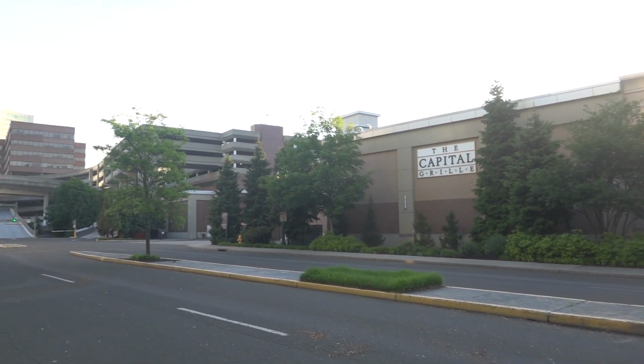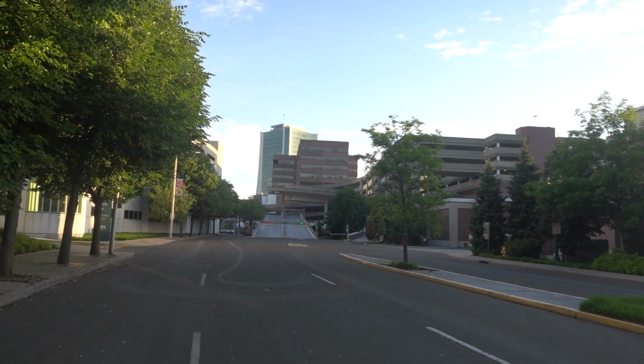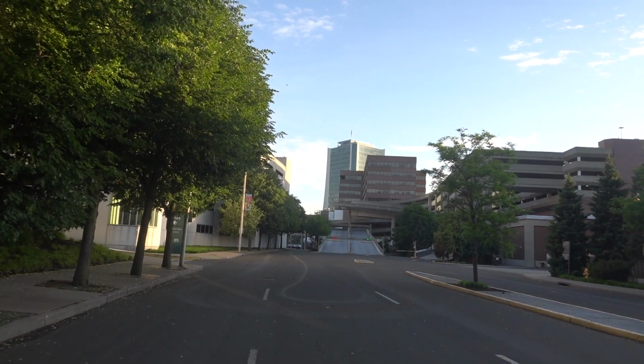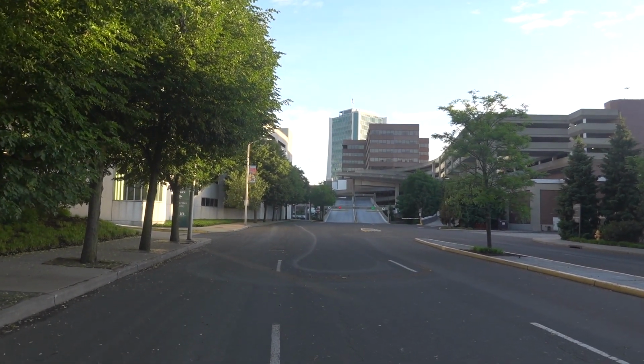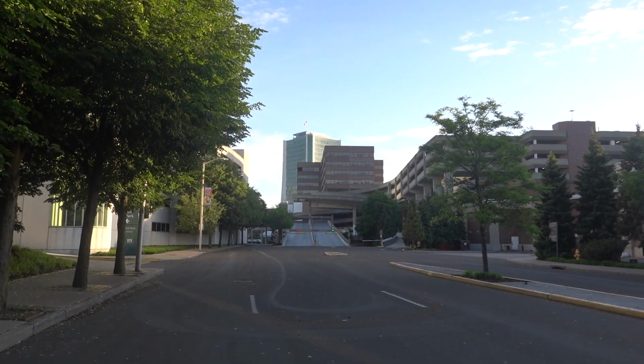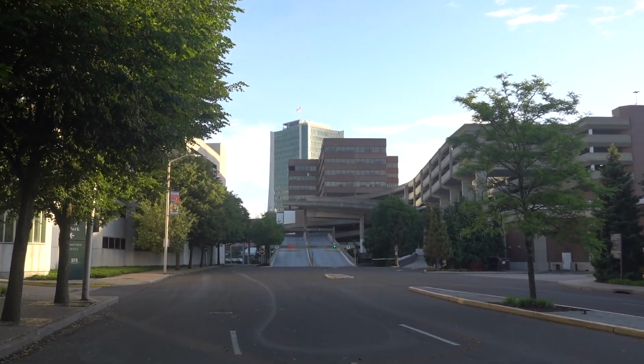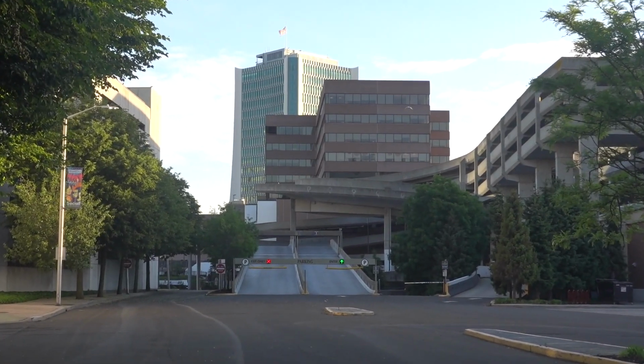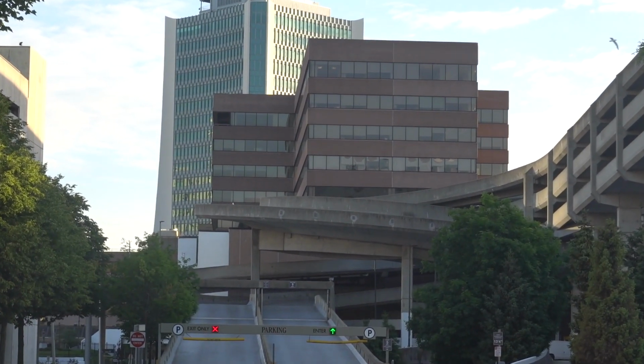So I turned the corner and there's this small street that just really leads to a parking garage, and at first it really does not look that interesting, but if I zoom in on the camera, you can see you have some interesting shapes.